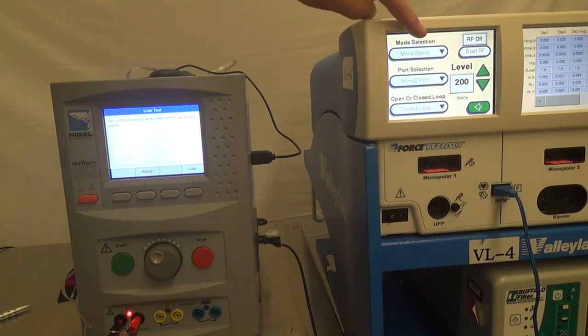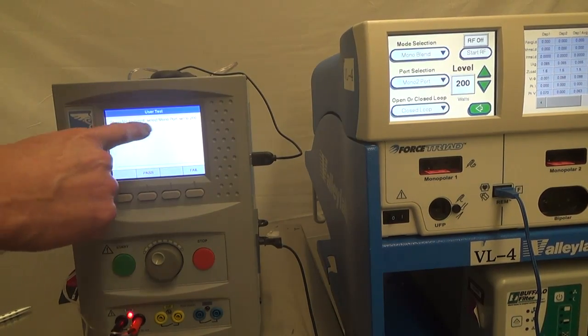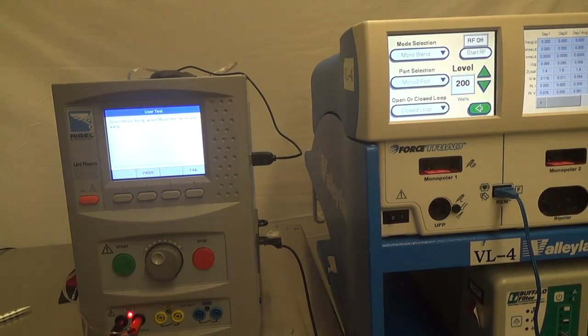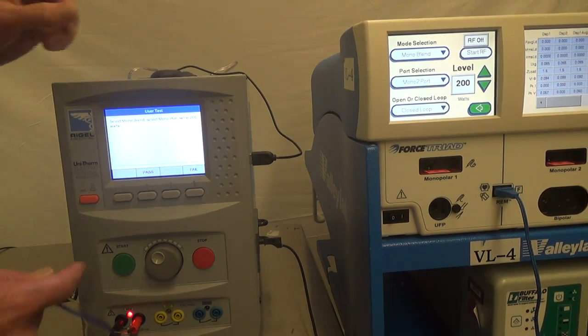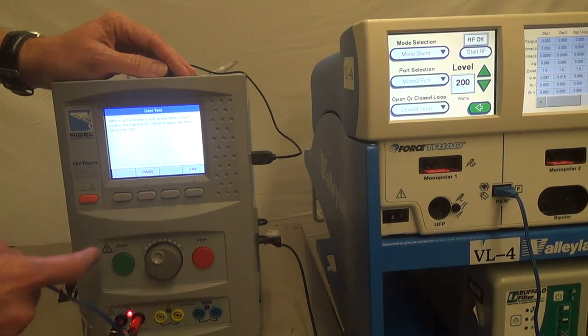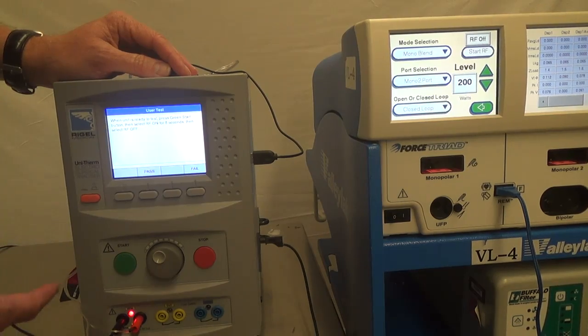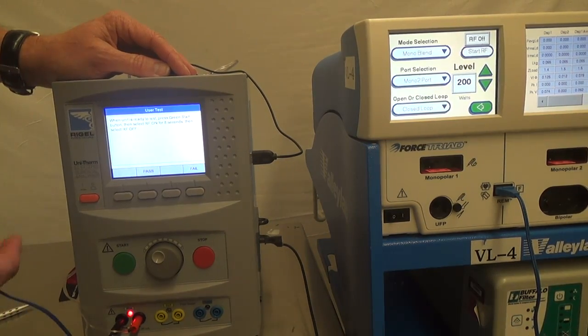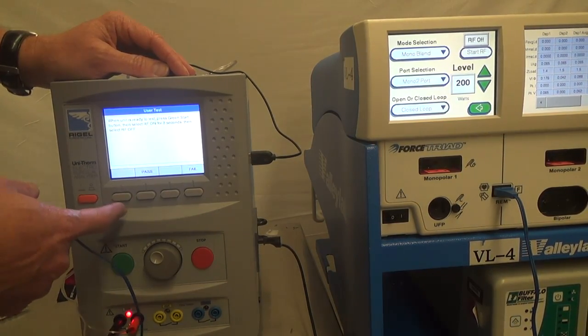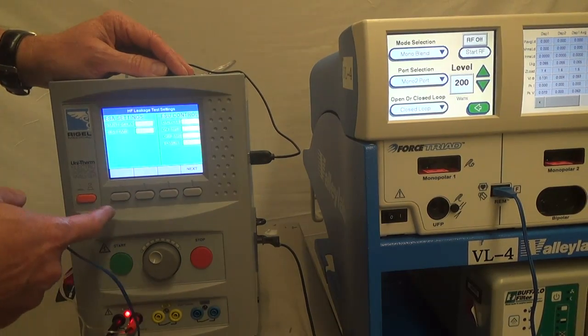And so now that we've done all those things over here, we come back and double check. We're at mono blend. We're at mono port. Set to 200 watts. Press pass. Unit is ready to test. Again, press the start, the green, everything's the same.